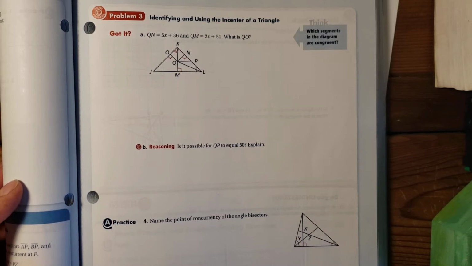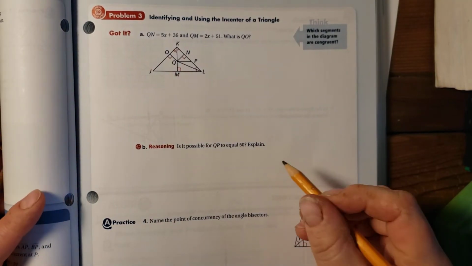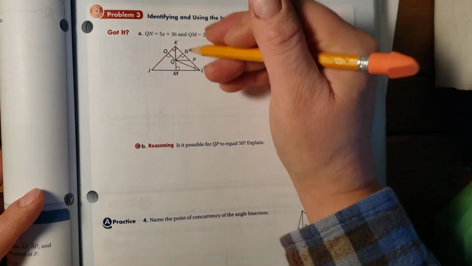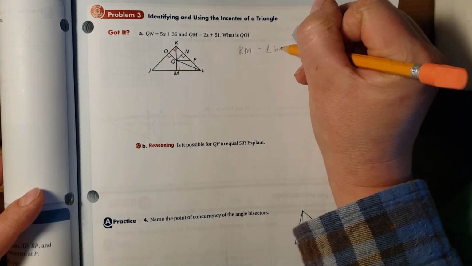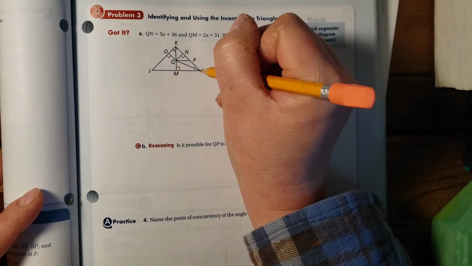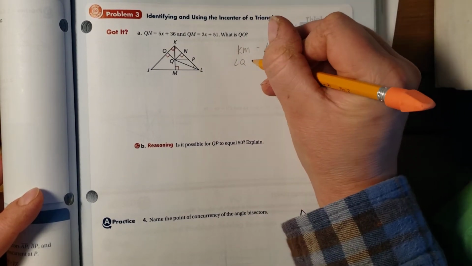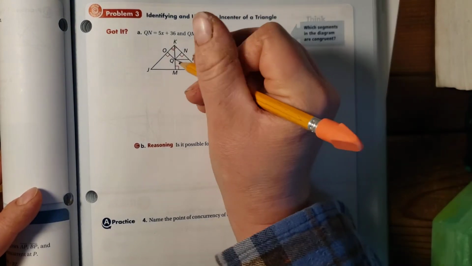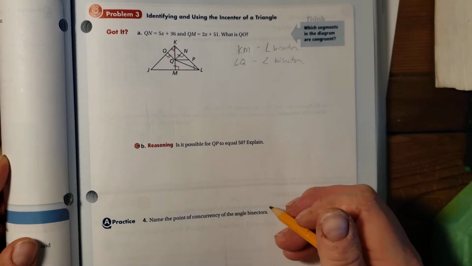Okay, this is IM2. This is lesson 4-3, and we're doing problem 3. This is on page 219. So what we see here is that KM is an angle bisector. And we see that LQ is an angle bisector. That means that this line and this line are all going to be congruent.